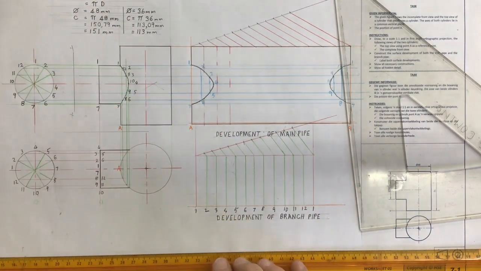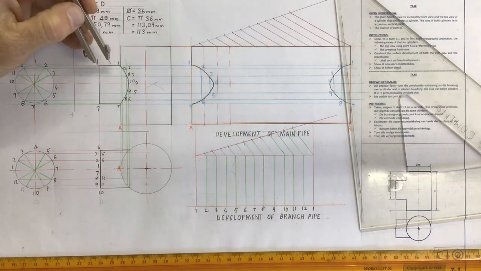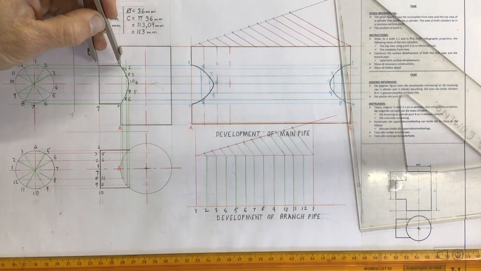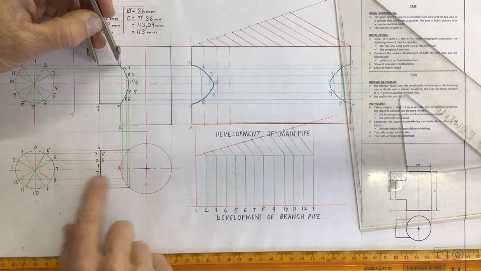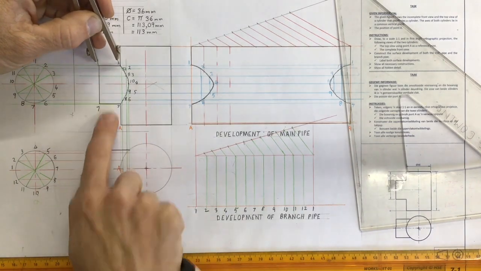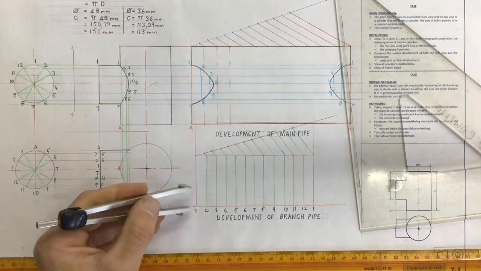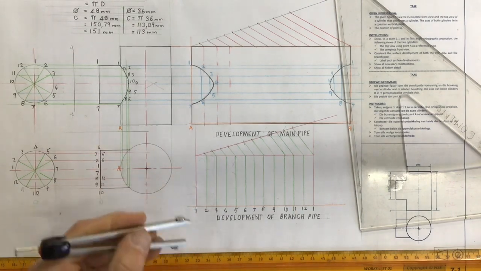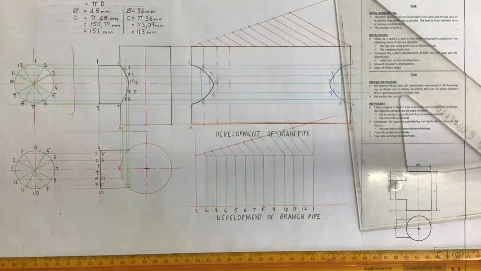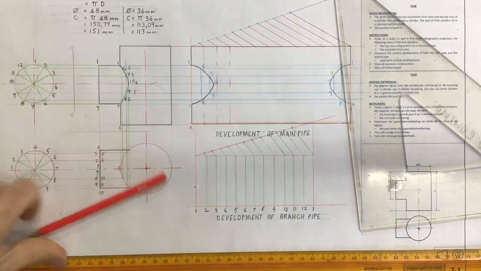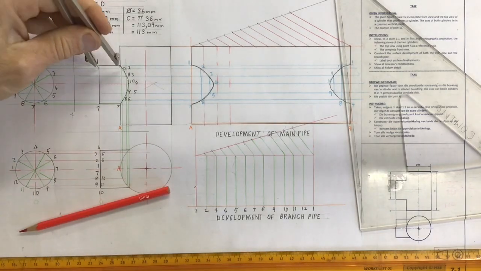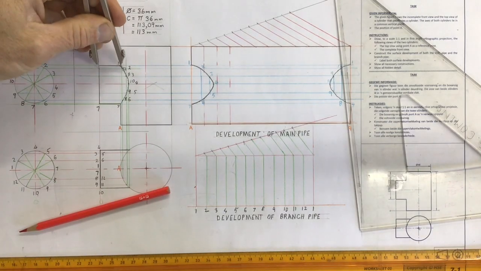And I can then start taking the true length measurements off here. Note, these lines over here, they're all parallel, which means those are true length lines. There's number 1. I can bring that in there and mark it off. So there is the top of number 1. Number 2, there is the distance to the top of number 2.